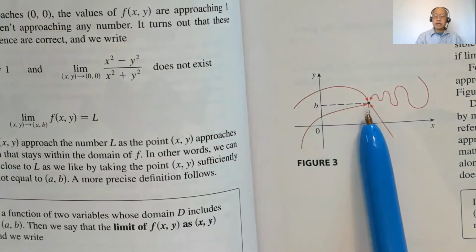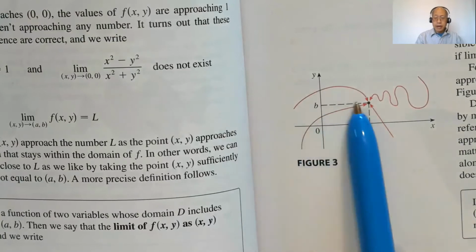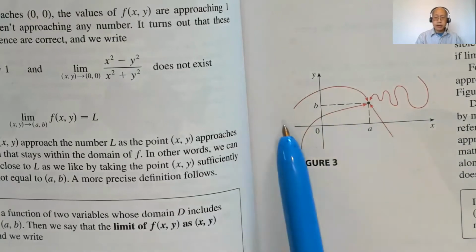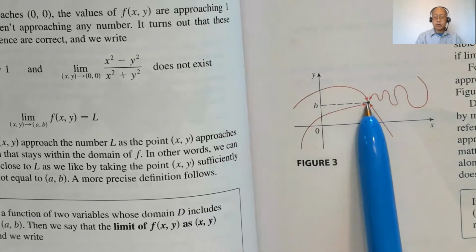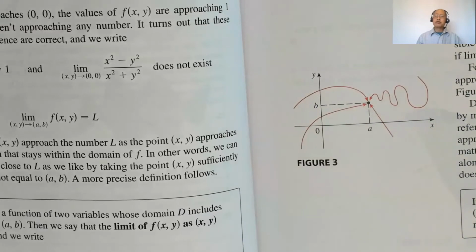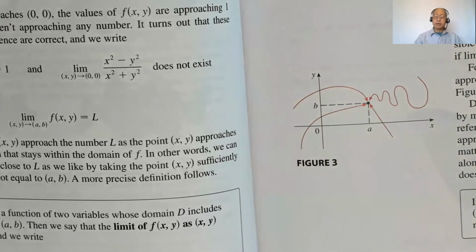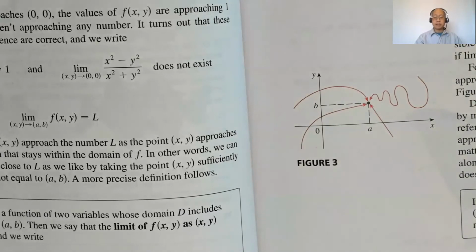You can't possibly give all the ways, because here's a path that comes to (a, b), here's another way, or you can squiggle around for a while and come toward here. So you cannot prove a limit by exhausting all the possibilities because there are infinitely many, as opposed to Calc 1, where all you had was coming from either the left side or the right side. That's all you could do. But now you can approach in a whole bunch of ways.